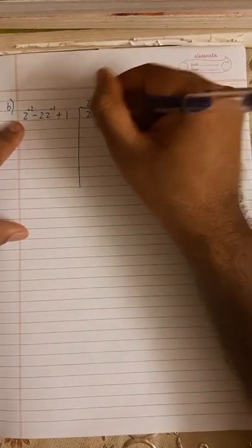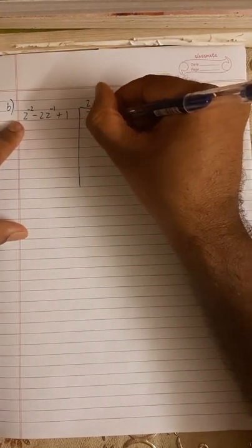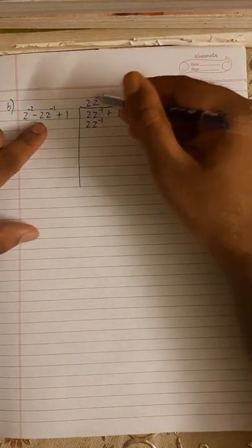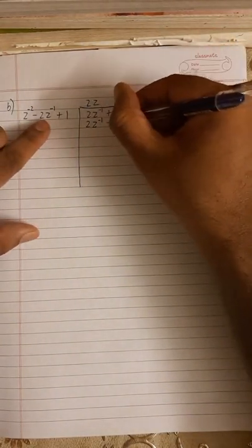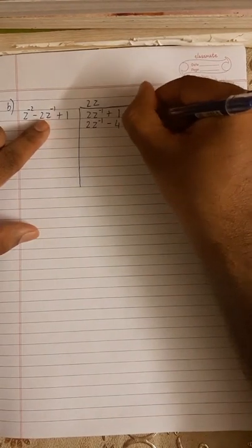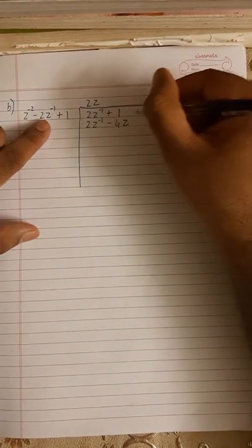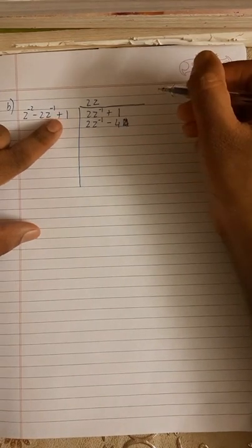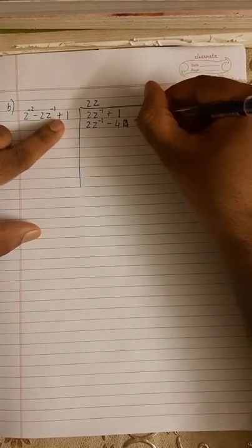Therefore this will become 2z raised to minus 1. Then the remaining expression will be minus 4z raised to minus 1 into z, plus 2z.